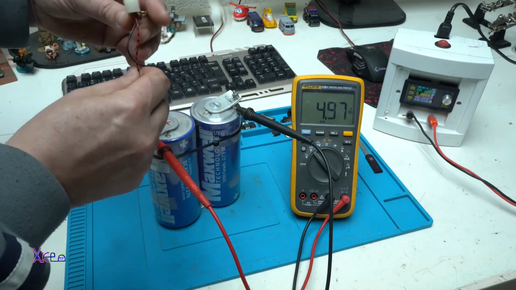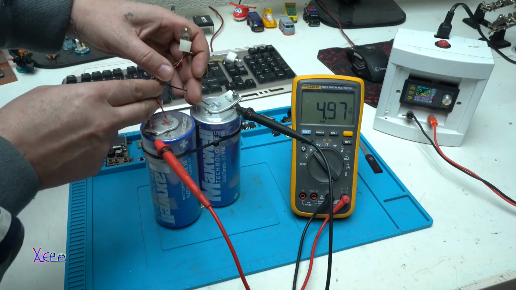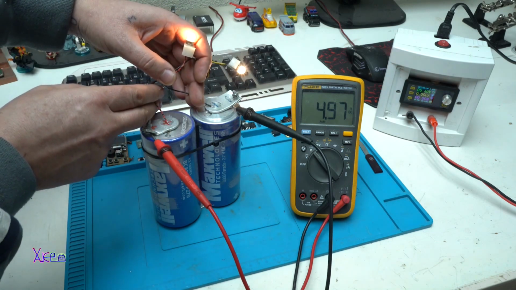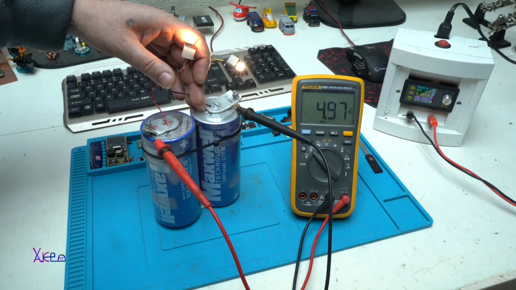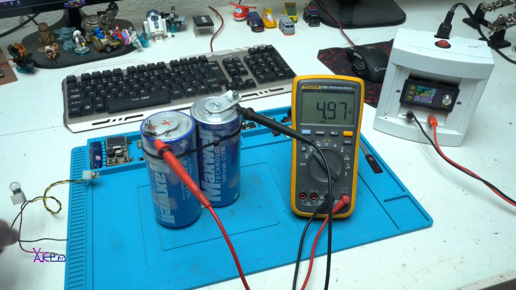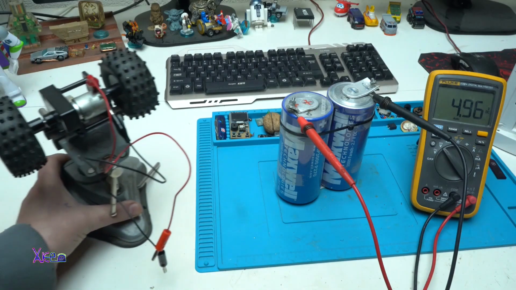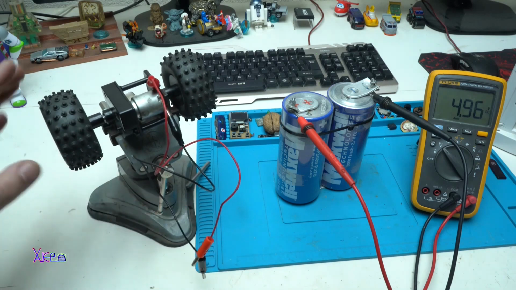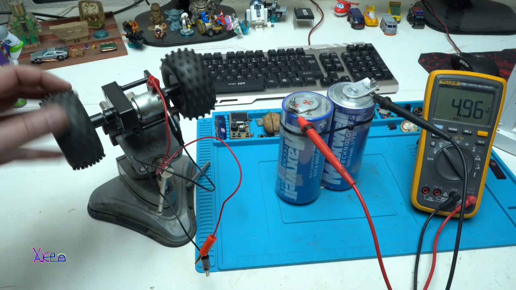First I'm going to hook up these small bulbs and see the voltage drop. Okay, 2 bulbs. And the voltage is steady, 4.97 volts. 6, alright. Now I'm going to try to power these geared wheels.